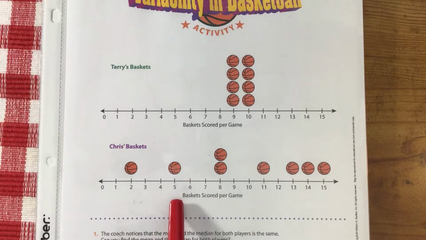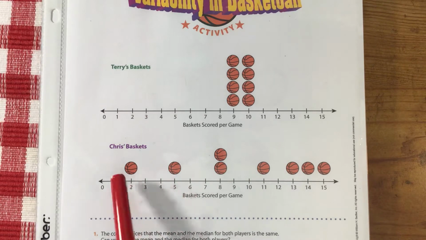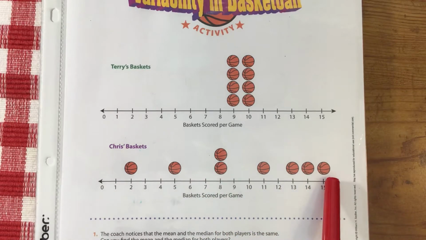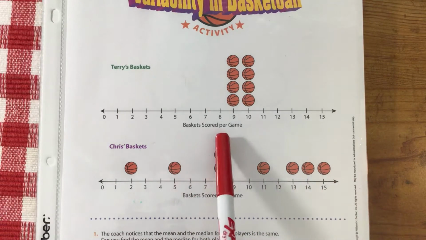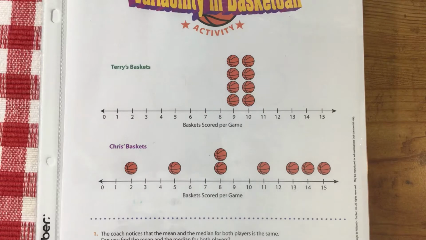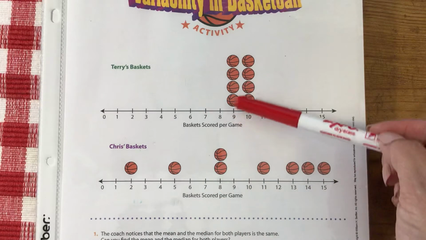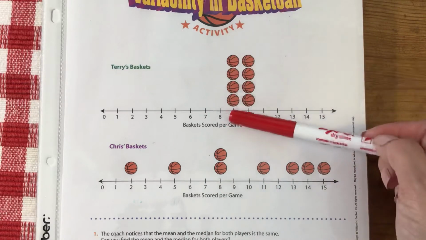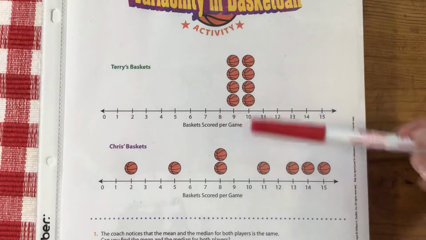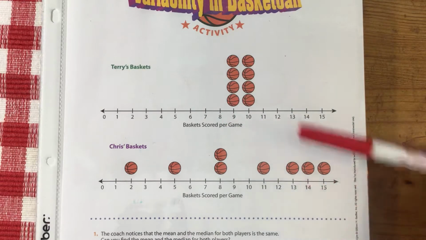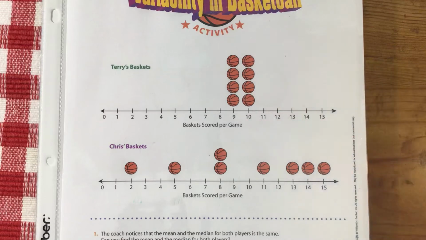Then in the 5th game, Chris scored another basket. And so it shows the number of baskets scored per game, okay? So this one here, there were 4 baskets for 9 games, and 4 baskets for 10 games, okay?